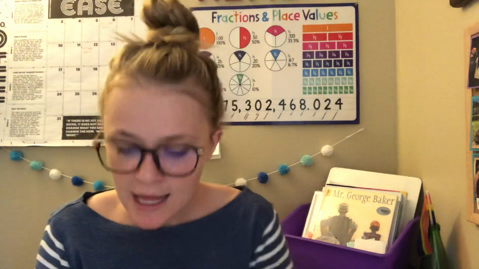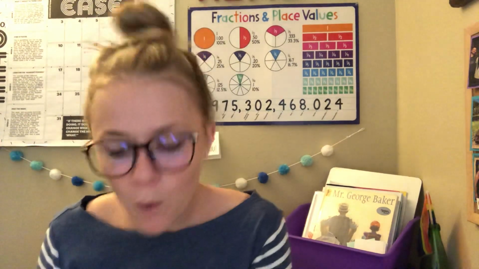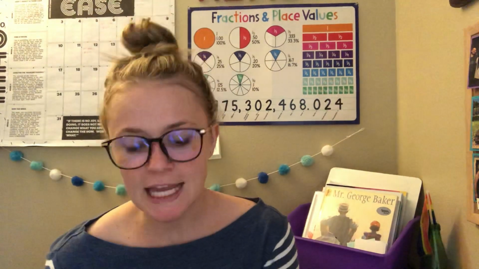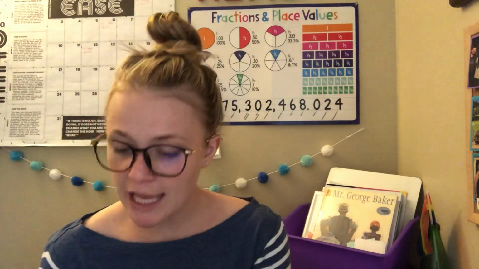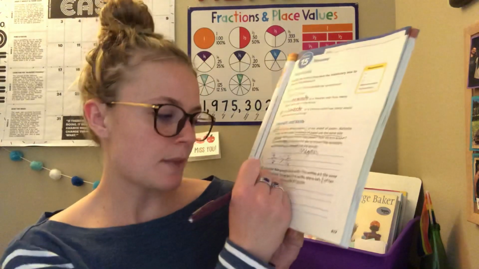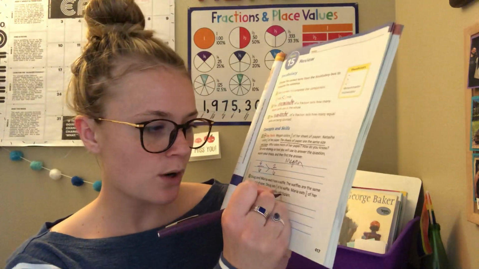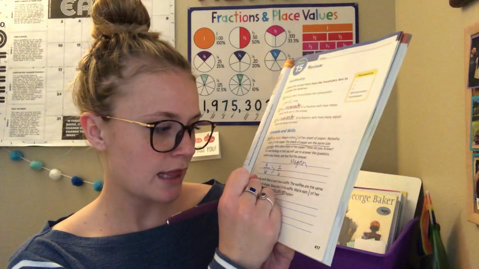Number 5, Doug and Maria each have a waffle. The waffles are the same size and shape. Doug eats 2/3 of his waffle. Maria eats 5/6 of her waffle. Who has more waffle left? Explain. So my question is, who has more waffle left?